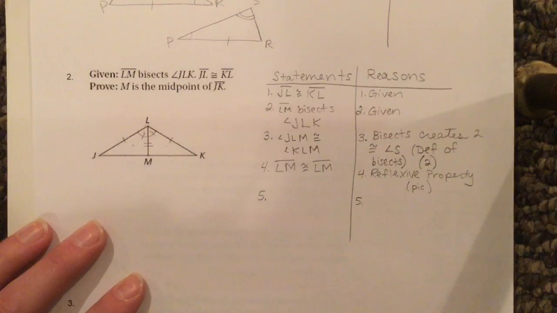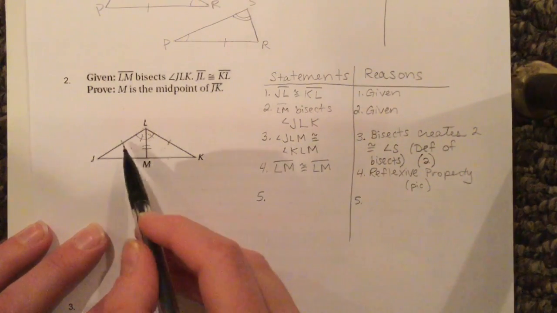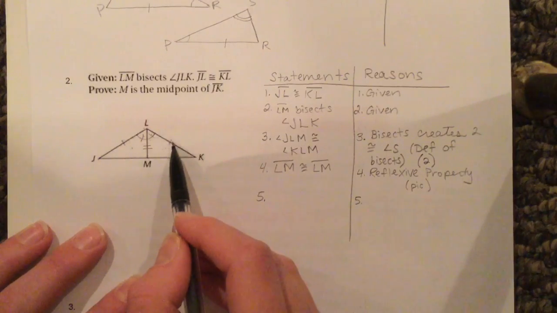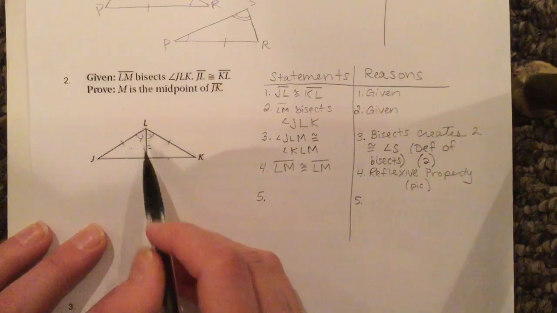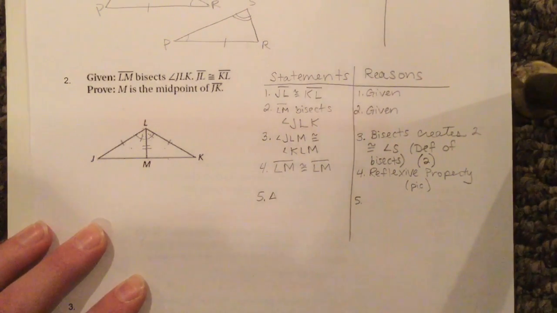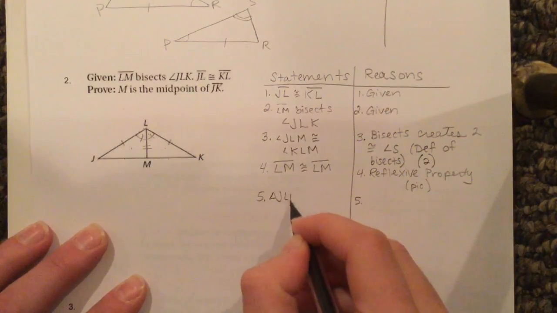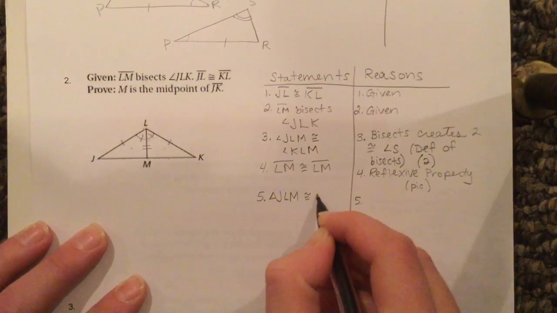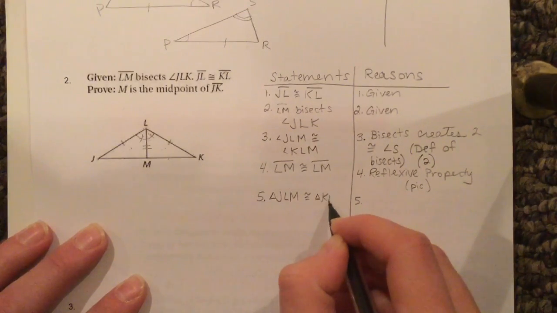Okay. Statement number 5. I think now I have enough information to say that I have congruent triangles. So I have side, I have angle, and I have side. So side, angle, side. And that is a valid shortcut for proving that triangles are congruent. So I'm going to say triangle JLM is congruent to triangle KLM.